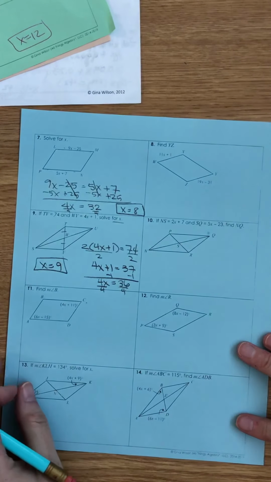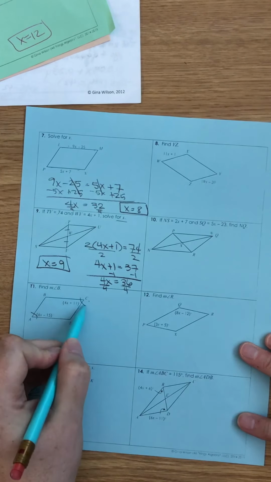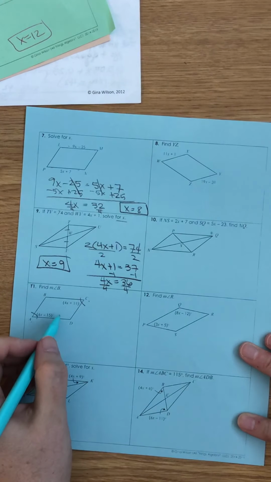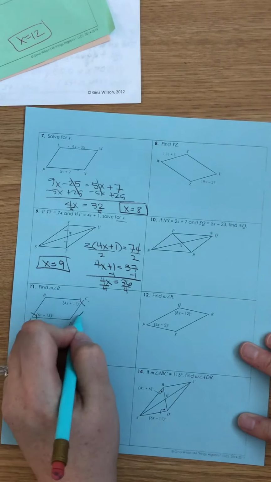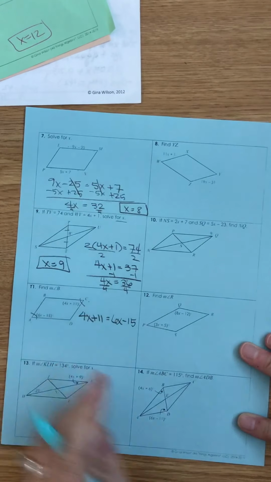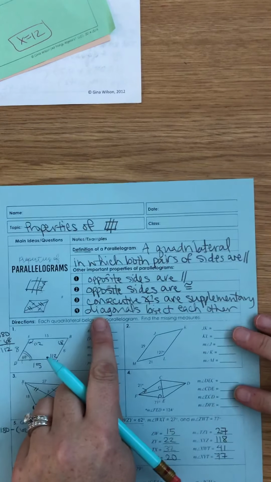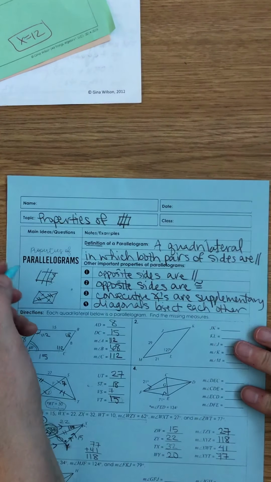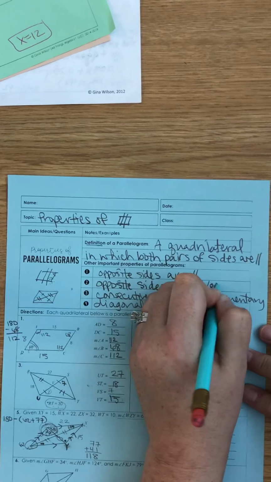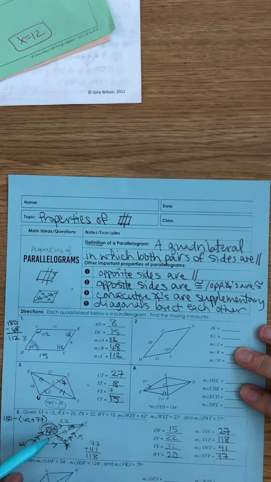So number 11, basically they give you opposite angles. And all I want you to know is that opposite angles are congruent. So then 4x plus 11 has to equal 6x minus 15. In fact, I don't think they listed that. Let's go ahead and list that on the front here. See where it says opposite sides are congruent? I'm going to put a slash and put opposite angles are congruent. That would have helped out in this one too.